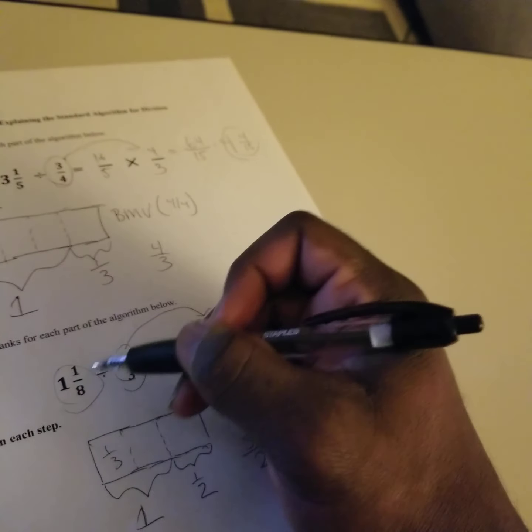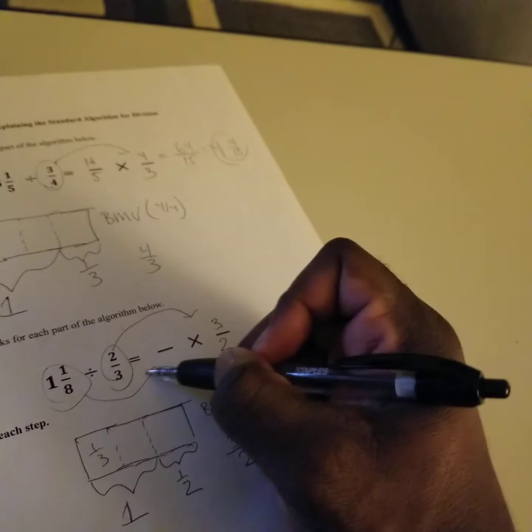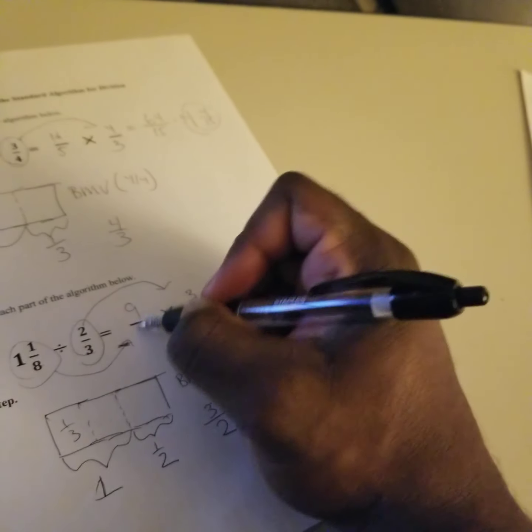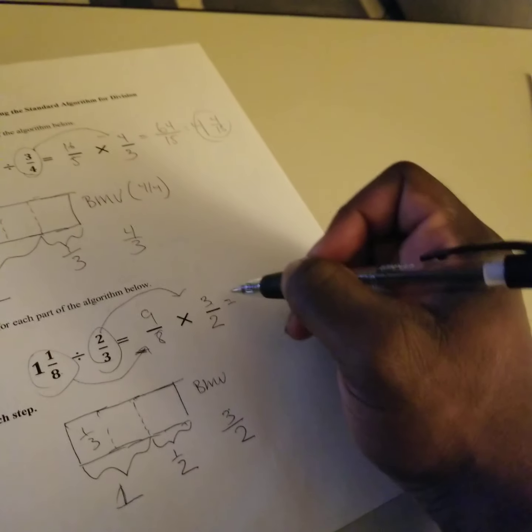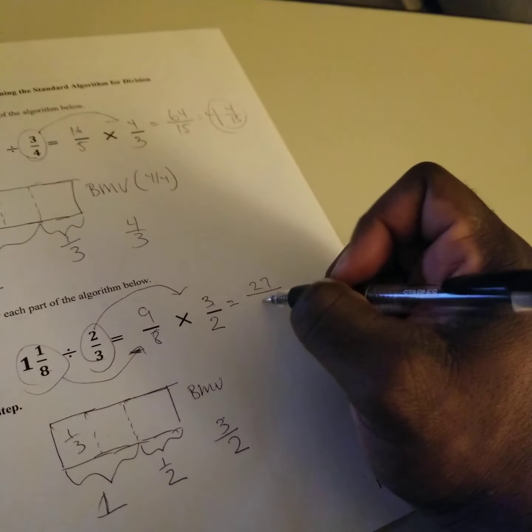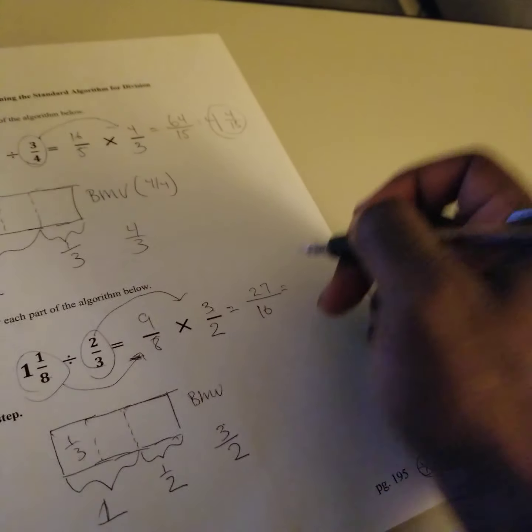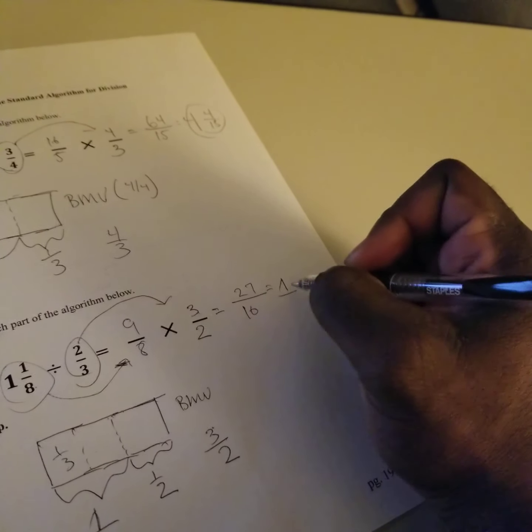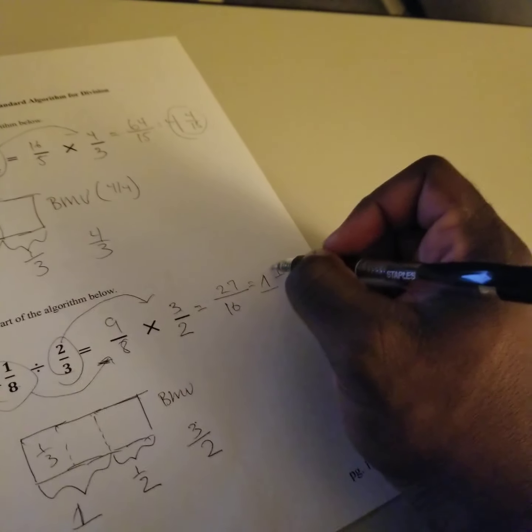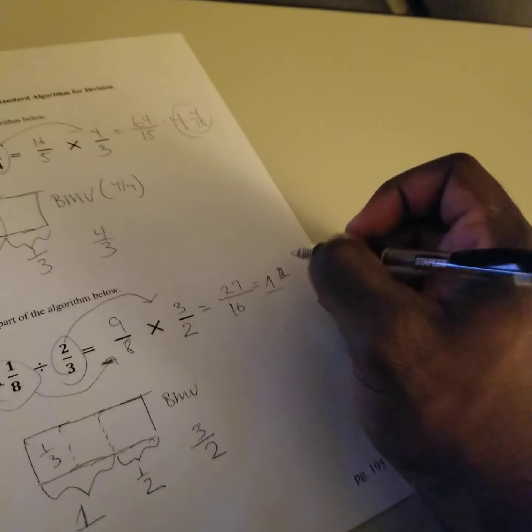We're going to change 1 1/8 to an improper fraction. 1 times 8 is 8, plus 1 is 9. We have 9/8, and we multiply straight across. So 9 times 3 is 27, and 8 times 2 is 16. You have 1 and I believe 7 sixteenths. No, definitely not. 1 and 9 sixteenths.